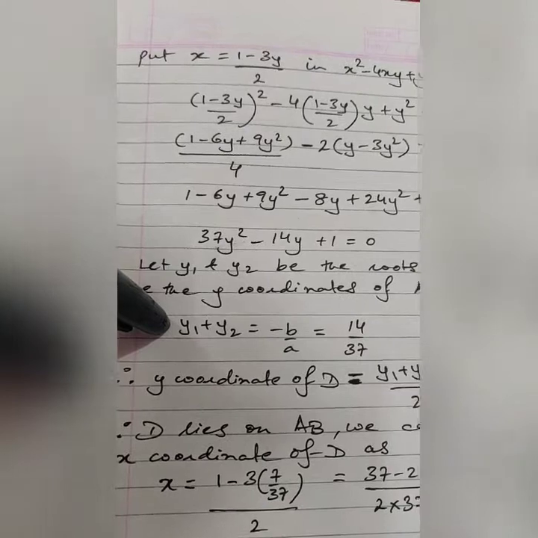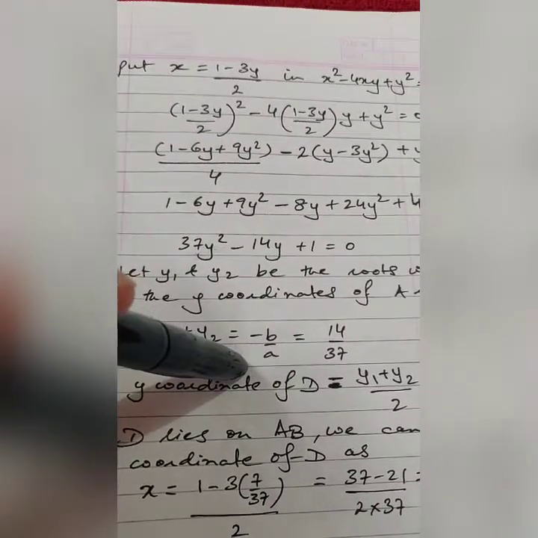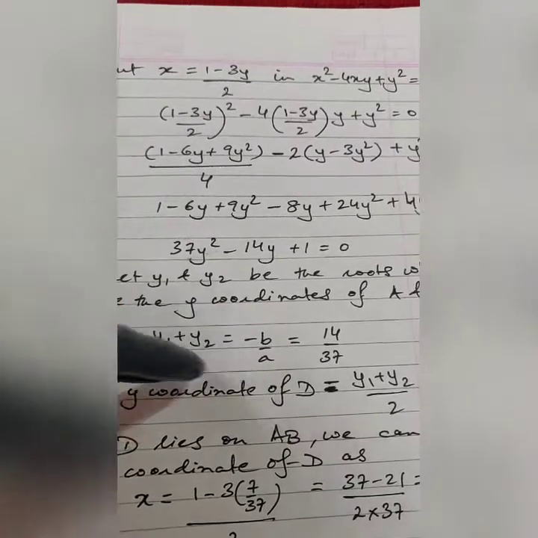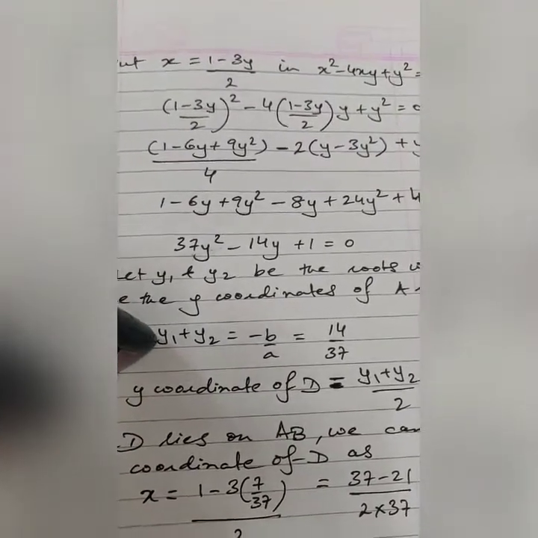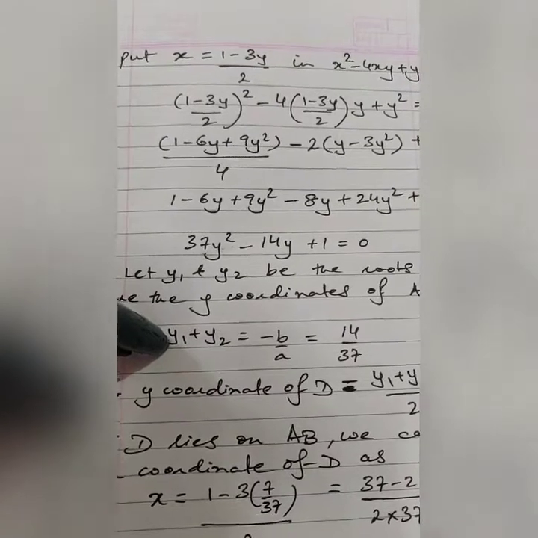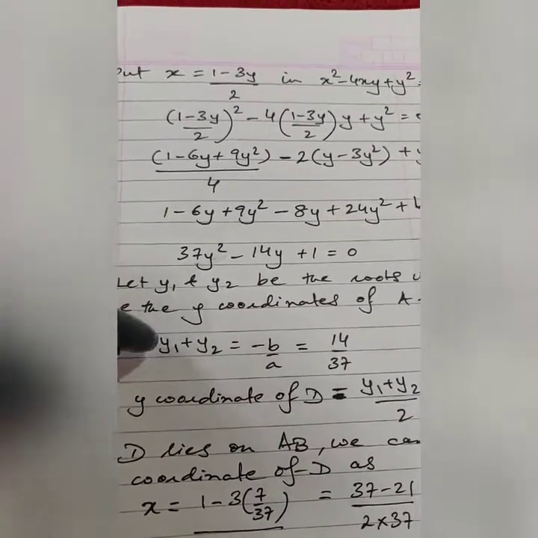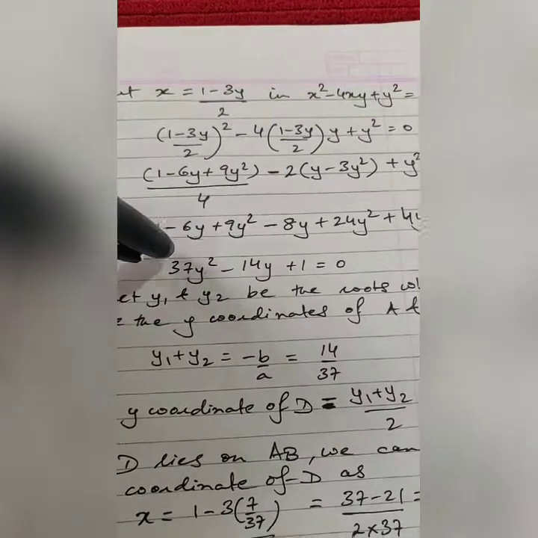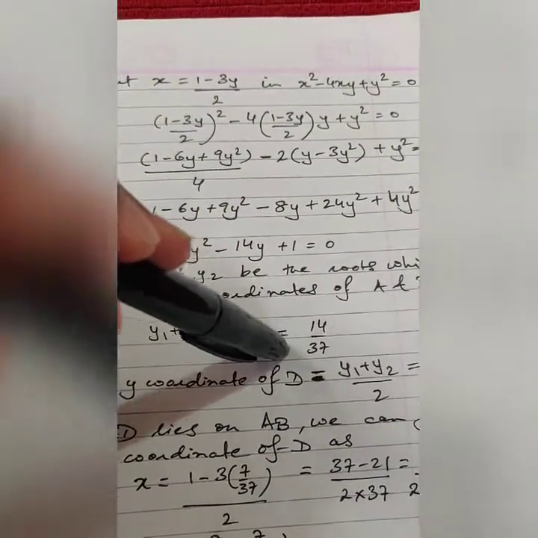So y1 plus y2 is minus b by a. This is done in class 10. Alpha plus beta is minus b by a. So alpha is y1, beta is y2. y1 plus y2 is minus b by a. So that will be minus of minus 14 upon 37. So that's 14 by 37.